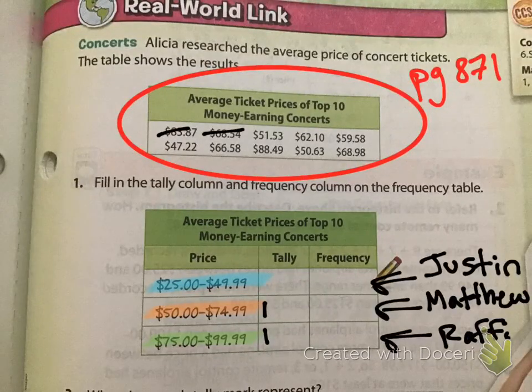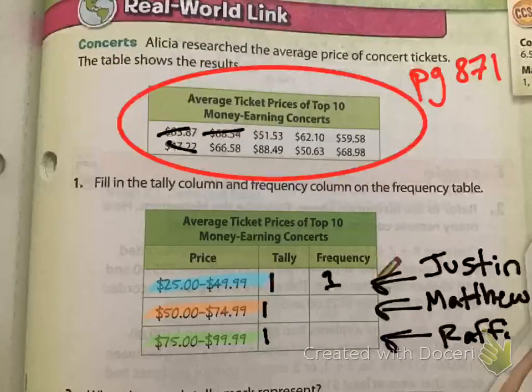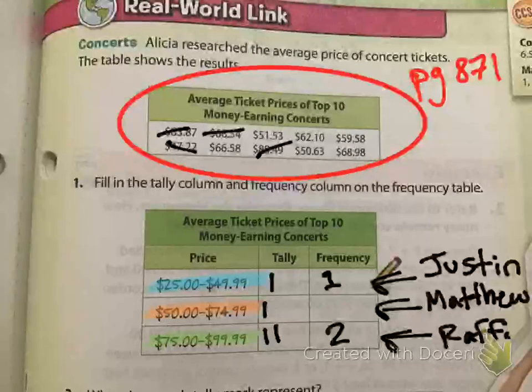So Justin, what number do you see? 47.22. That's all I see so far. Yeah, that's it. 47.22. So we only have one frequency. Great job. Okay. So Rafi, how many are between $75 and $99.99? It's 88.49. Perfect. We see another one, so that makes us have two.